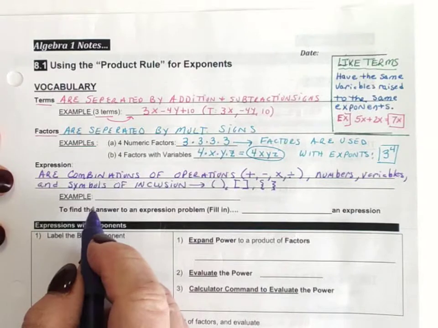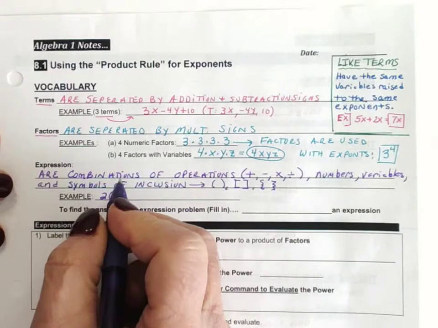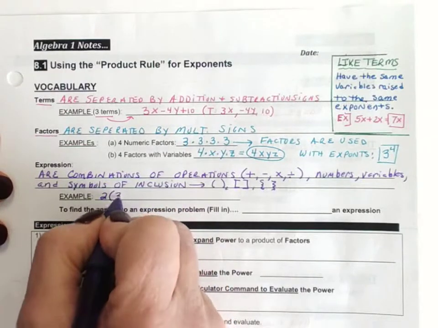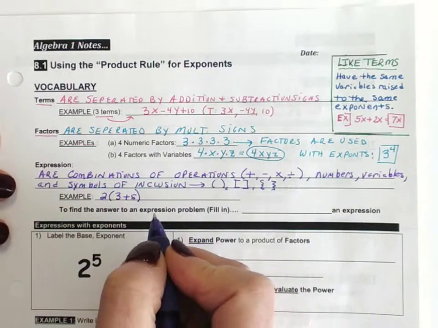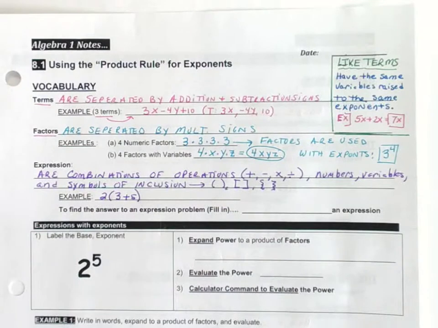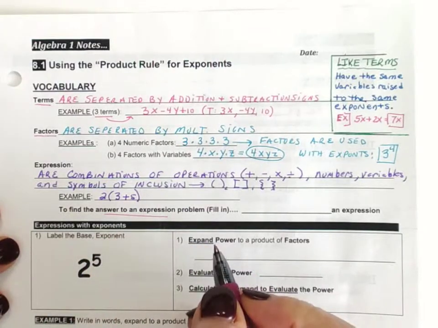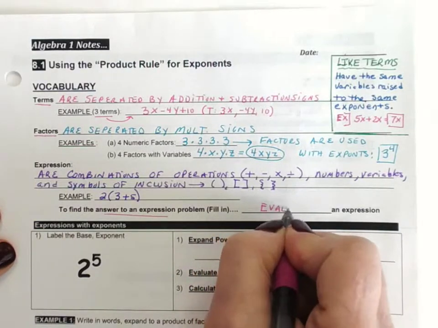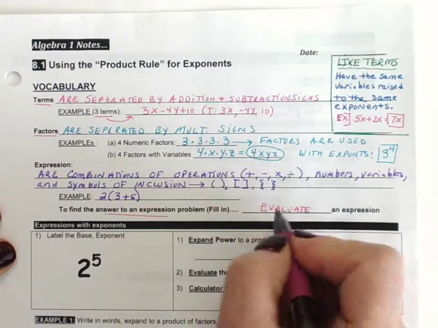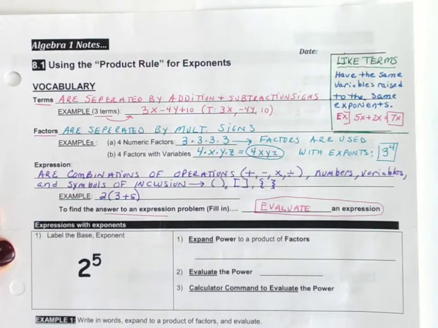So an example of an expression would be something simple like this: 2 with parentheses, 3 plus 5. And to find the answer to an expression, we evaluate. Okay, very important. We evaluate expressions.